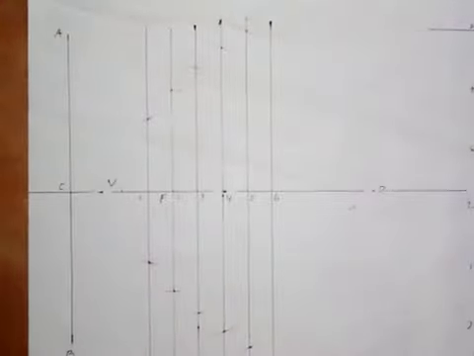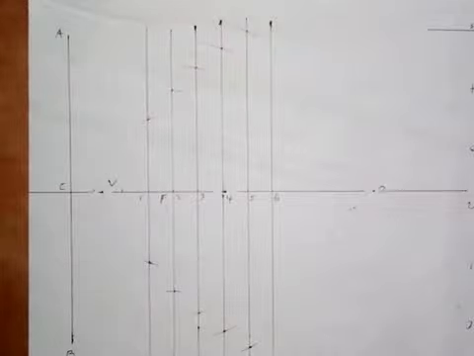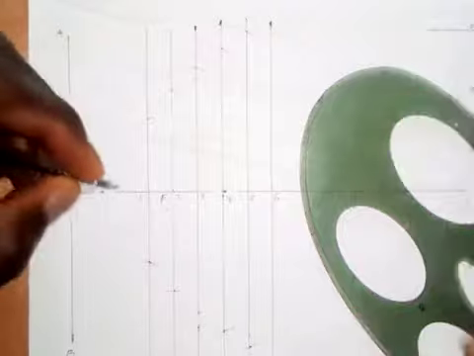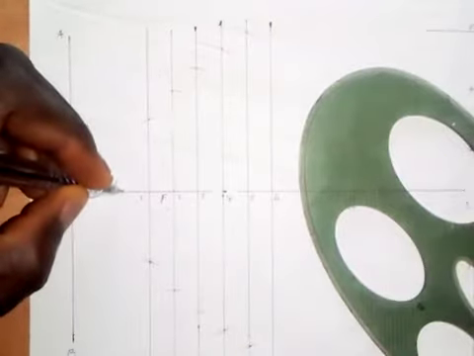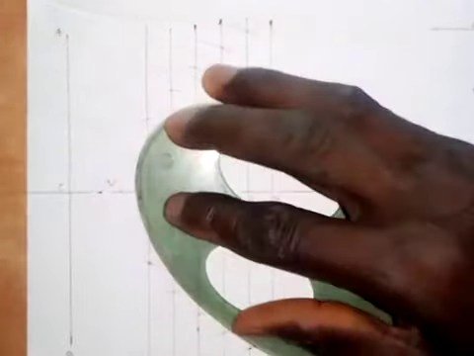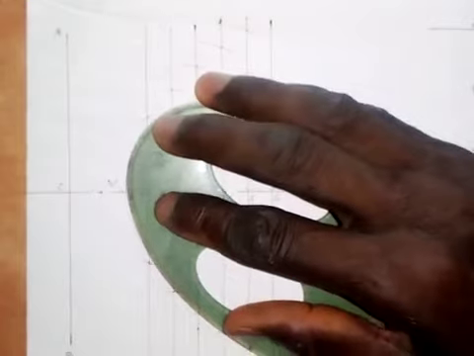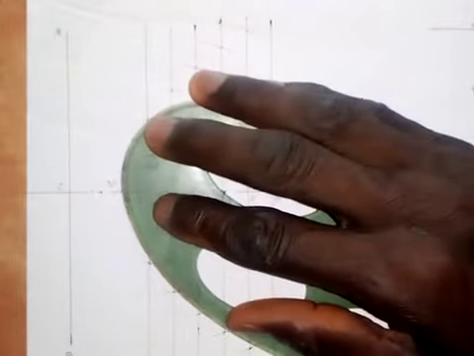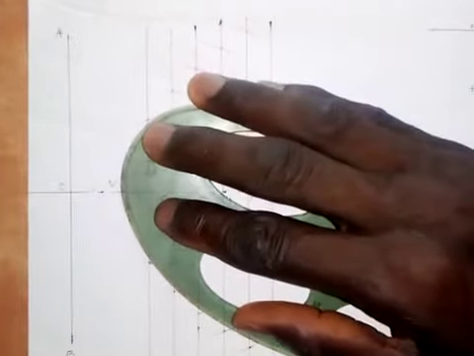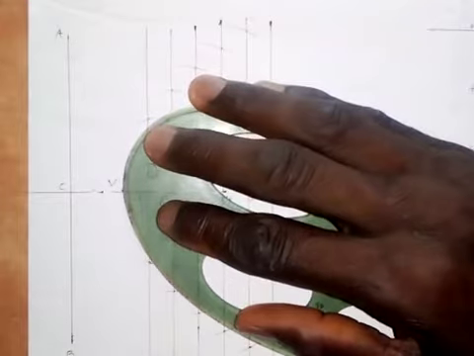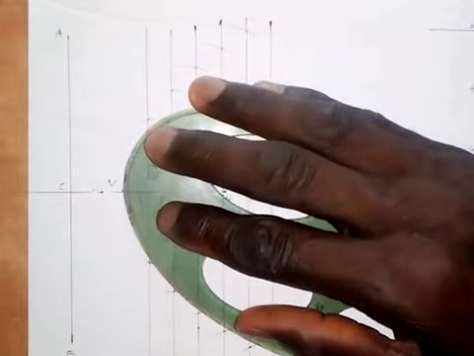All right, so the next thing I'm going to do is to join these points together with the use of a French curve, and everything will meet at the vertex. So this is it.